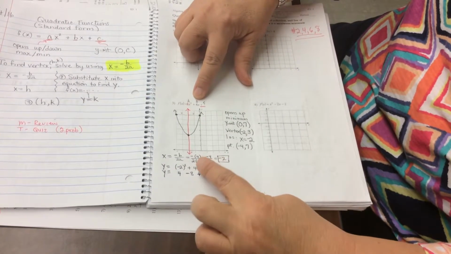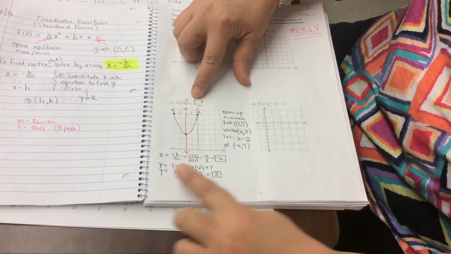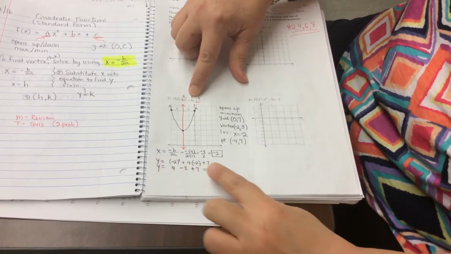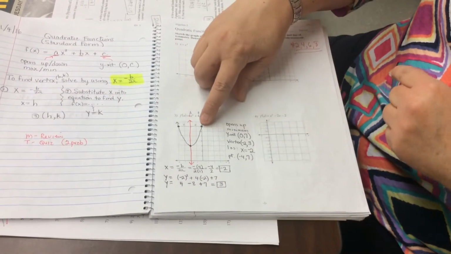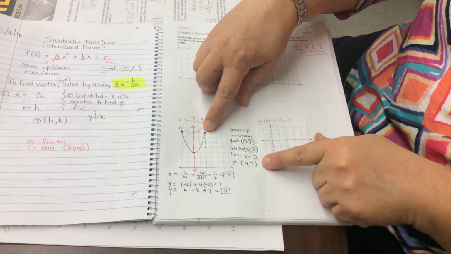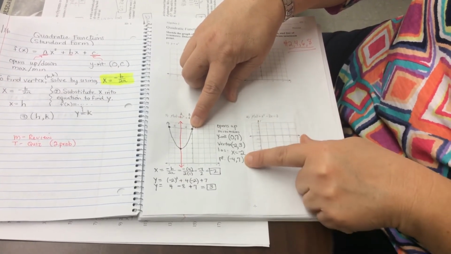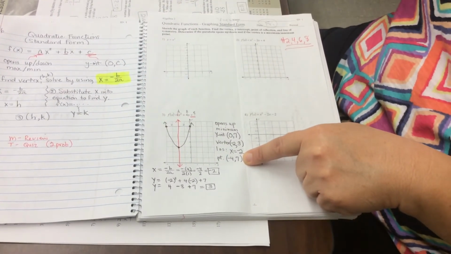Substitute your b and your a, solve for it. Once you find x, then substitute it into the function right here and solve for y. And that's your vertex. And if you can graph the y-intercept like before, which sometimes you can, then you should be able to tell me the point of reflection. If you can't graph it, don't worry about it.